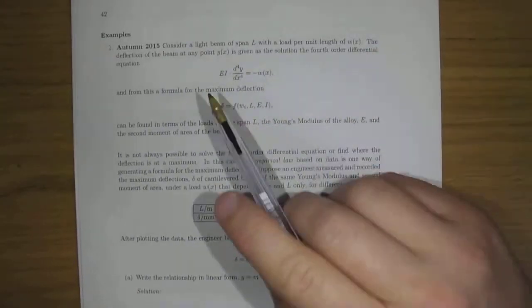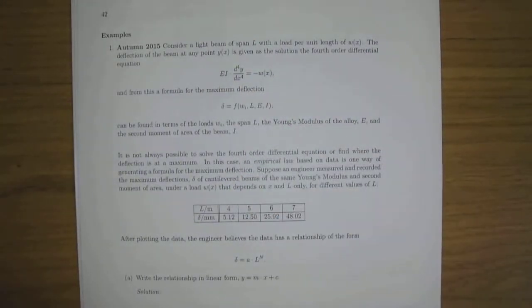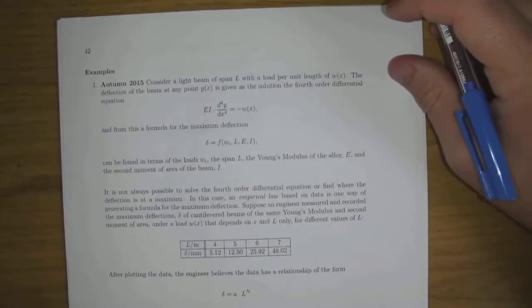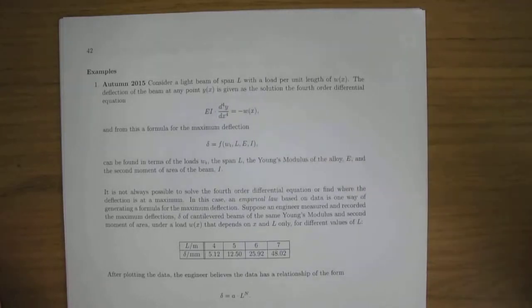It's not always possible to solve this for any possible load, or it mightn't be possible to solve exactly where the deflection is, although that's a slightly different thing. In this case, if you can't solve the equations exactly, you've got a number of options. You can do some approximation stuff like chapter 4, or you could come up with what's called an empirical law. In general, a lot of the formulas that you use that have decimals in them are empirical laws. Rather than someone solving equations and finding out what the real story is, people did a load of measurements and fitted the curve to the measurements, and they said, oh, this is the law.